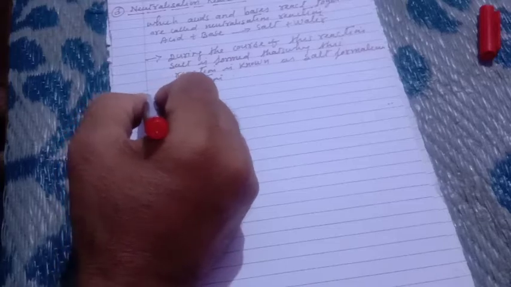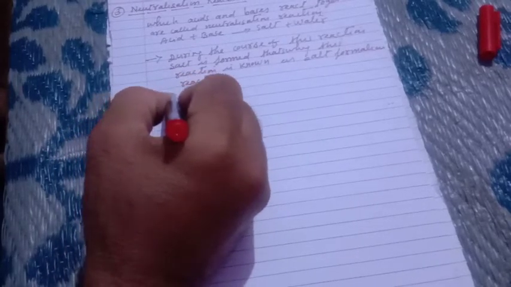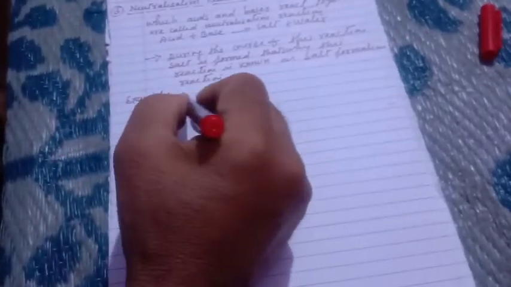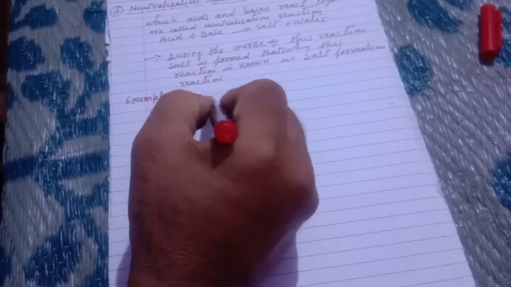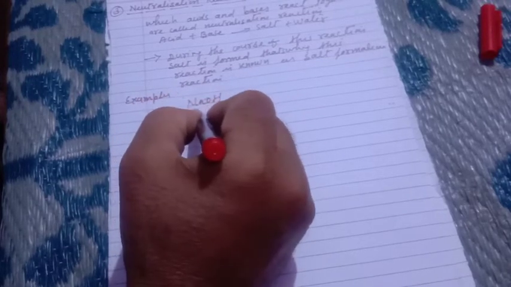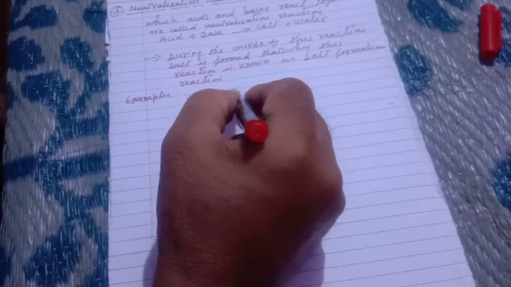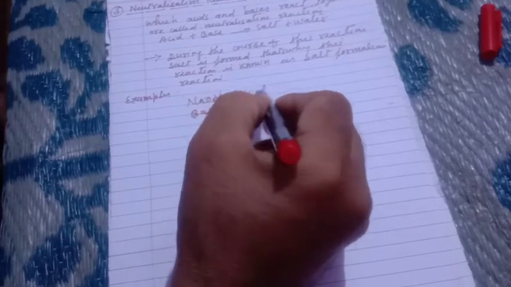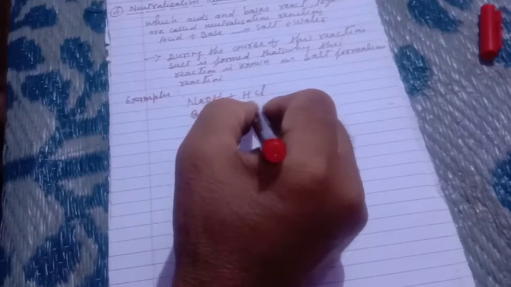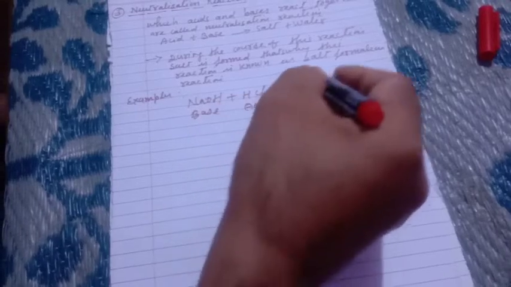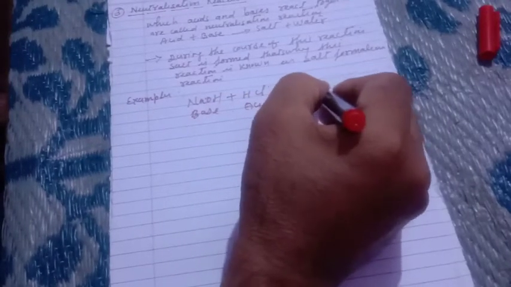I will give you some examples. NaOH is a base. It is reacting with HCl, which is an acid. So what does it form? It forms NaCl plus H2O.